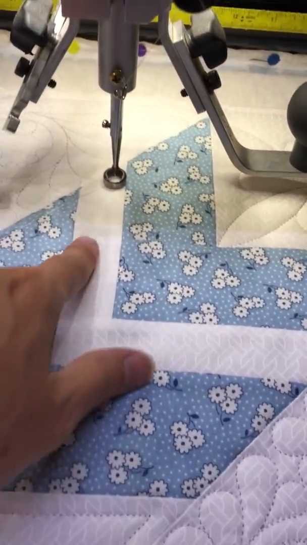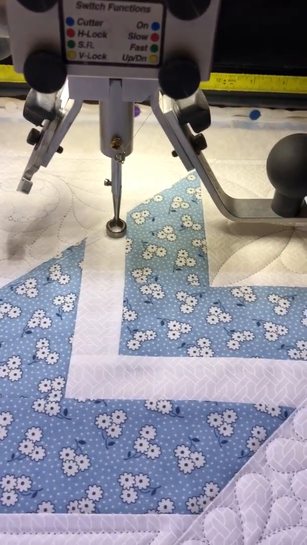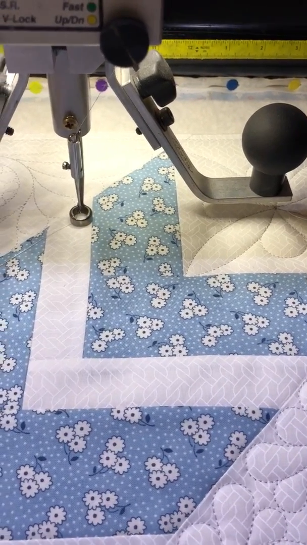I hope you enjoyed the short video on how to use multi-point placement for in the ditch work.